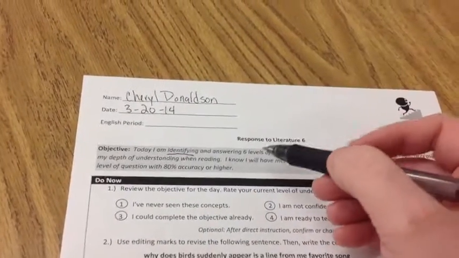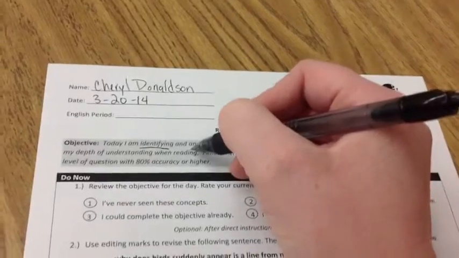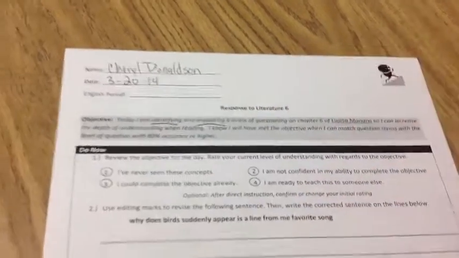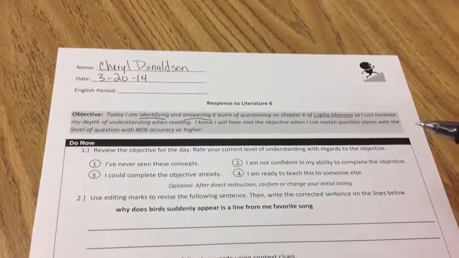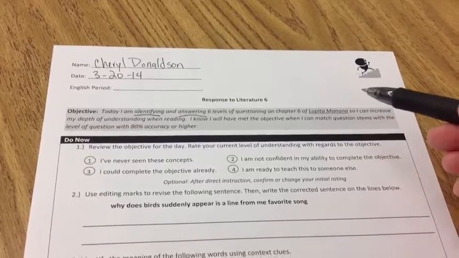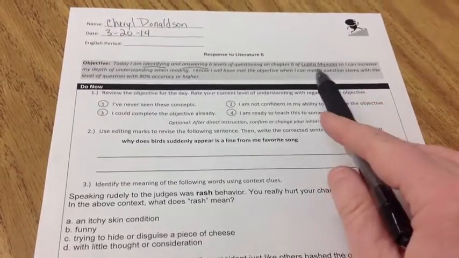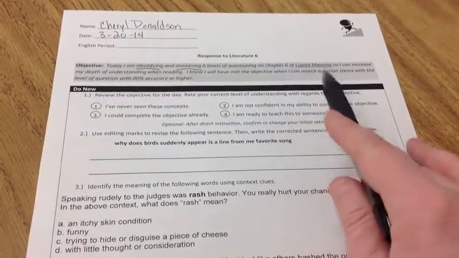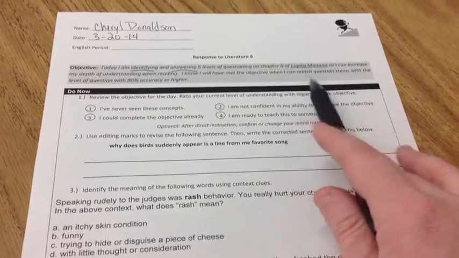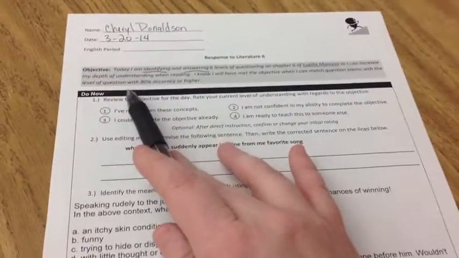Okay, so today I can see that the action I'm doing is identifying, and the things that I'm identifying are, and I'm answering. So we have 2 action verbs today. Identifying and answering 6 levels of questioning on Chapter 6. That's what we'll be doing in today's lesson. At the end of the lesson, you can show me that you have mastered today's lesson by matching question stems with their level of question.